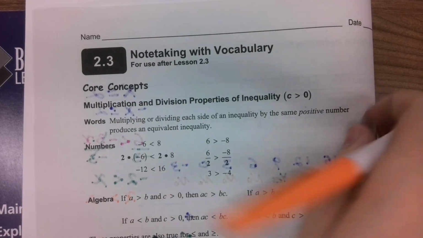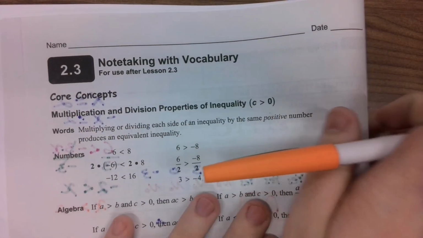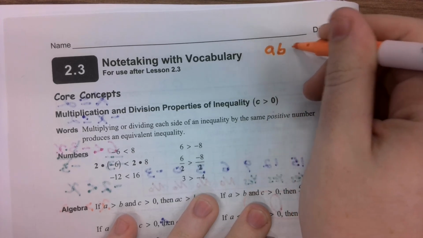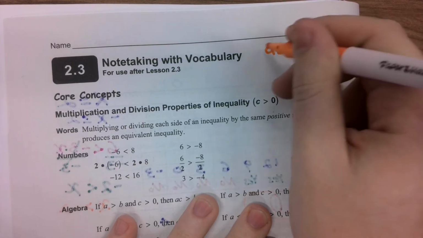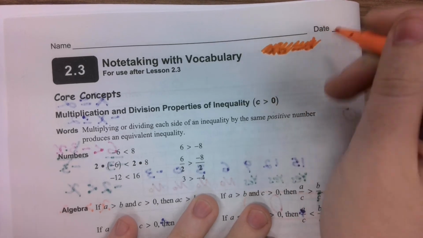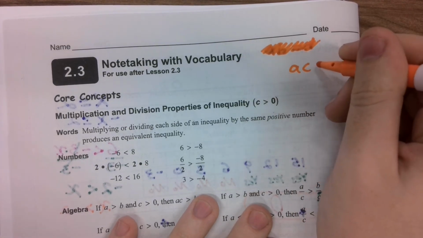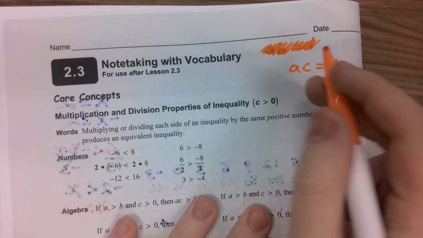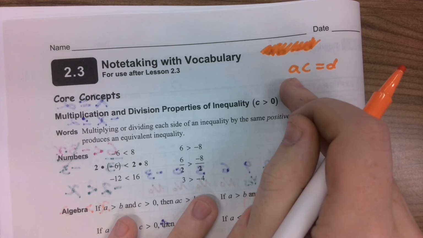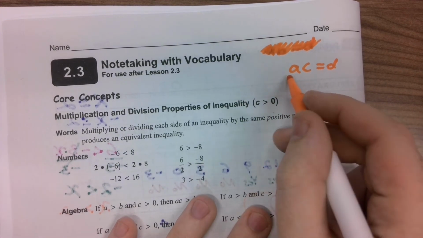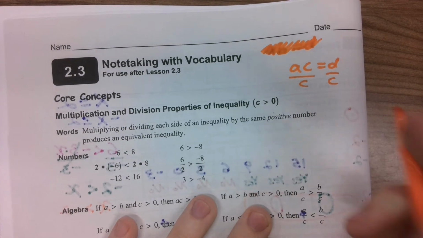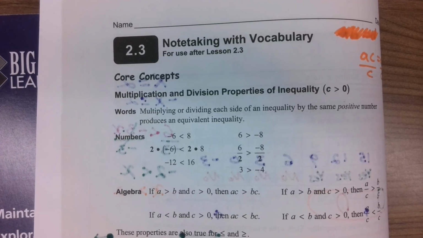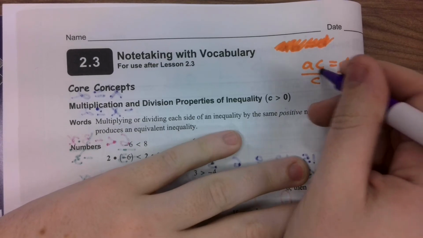We're not going to talk too much about the formalities of what c is, but let me rewrite this. If we had something like AC equals D, imagine these are all numbers and variables, and we wanted to get A by itself, we would divide by C. The C in both of these represents the actual change that we're making to our equation. It represents this step.